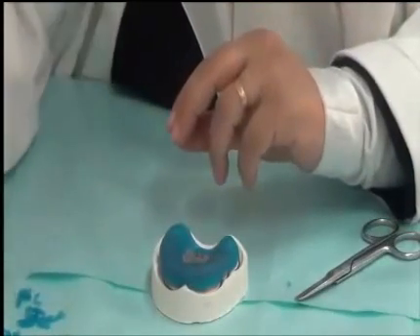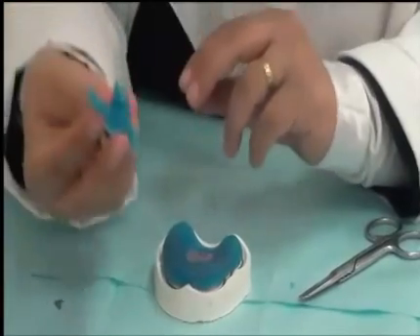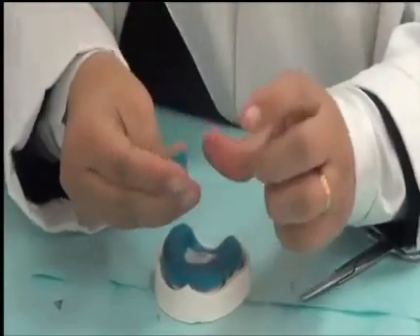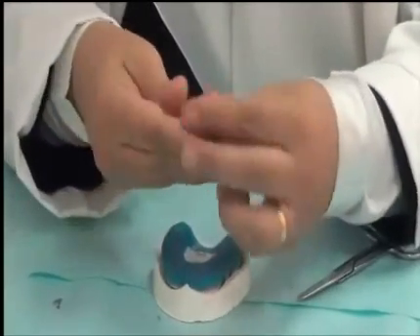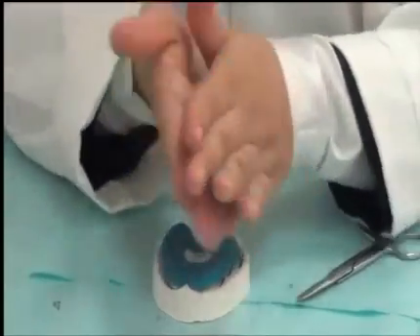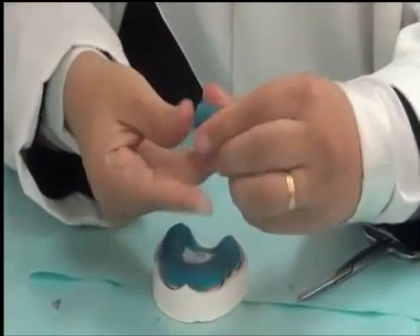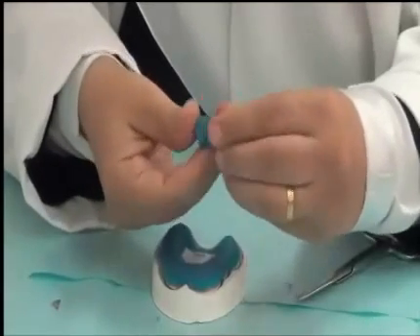For the handle, we can take the excess that we had and mold it into the form of a roll. Okay. We press the excess from one side, so we roll it, and it will have this shape.